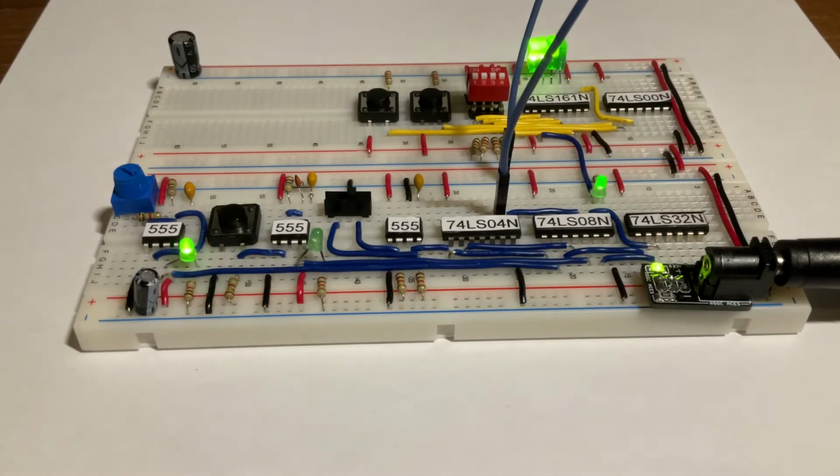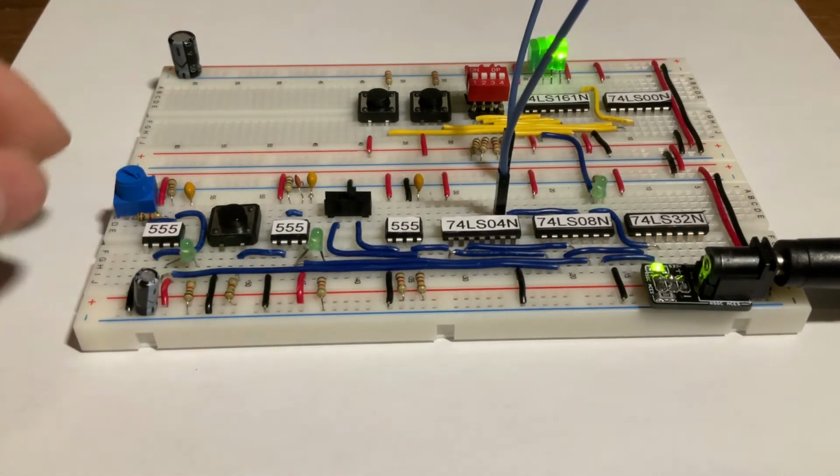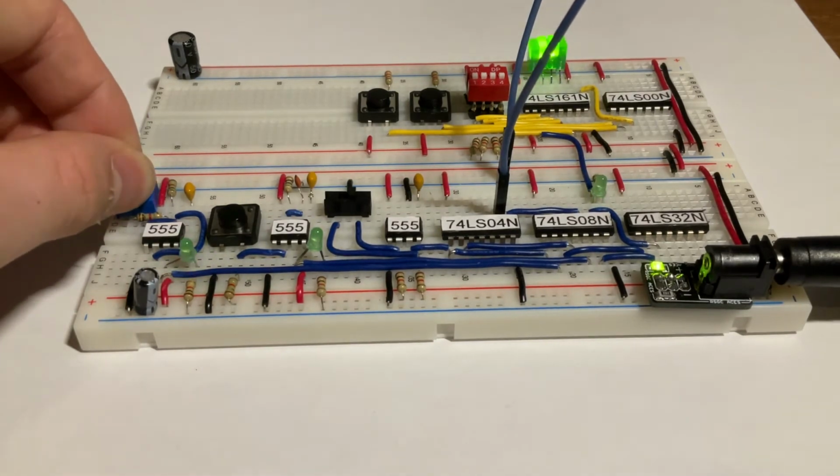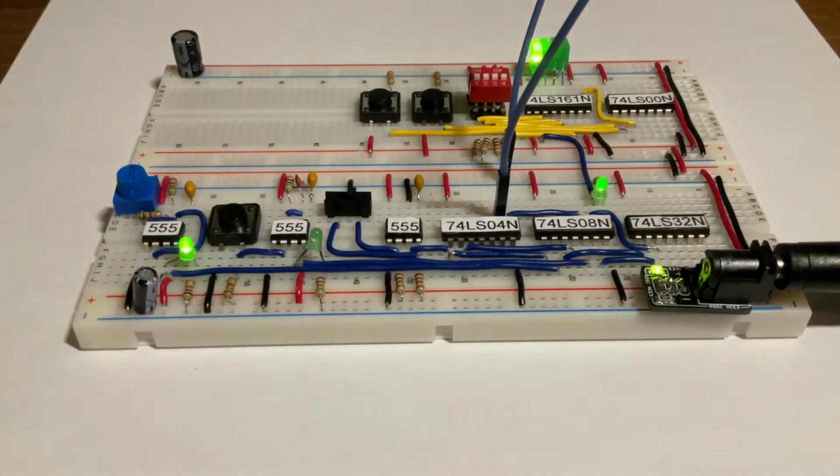When power is provided to the clock circuit, the astable full auto 555 timer begins a clock pulse at a steady rate. This square wave is dependent on the resistance value provided by this potentiometer and this capacitor. As the resistance value increases, the frequency of the clock signal diminishes.